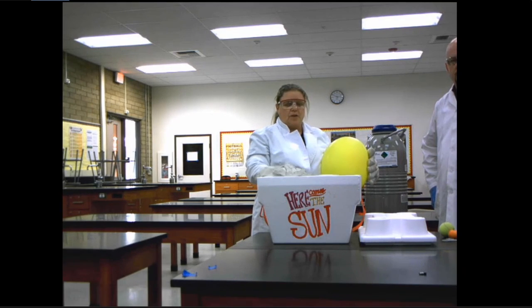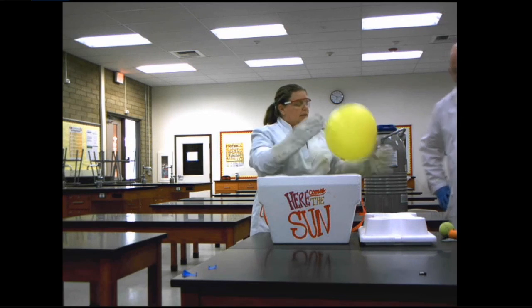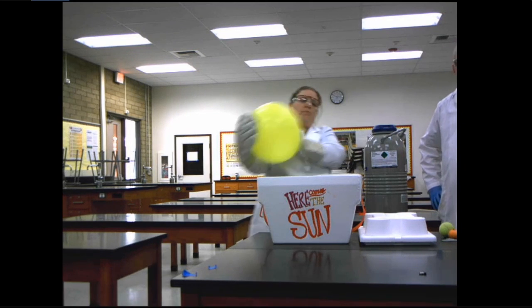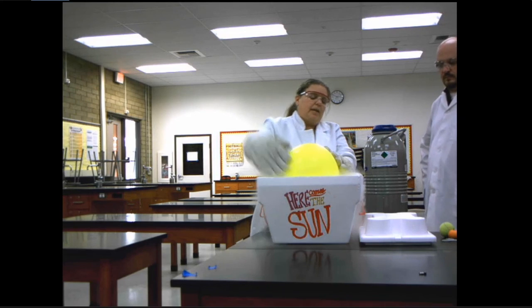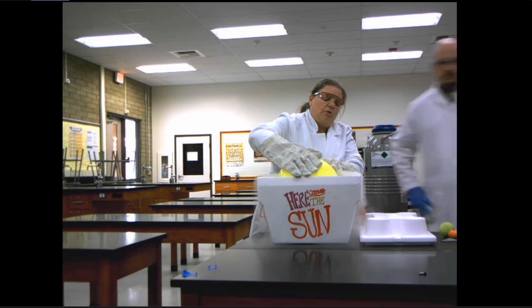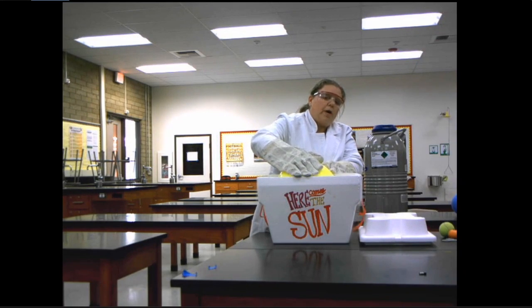Now, this is very cold. So I'm going to take this. I'm going to actually put it inside here. So think about, as I dump this into this very cold liquid nitrogen, what am I changing?